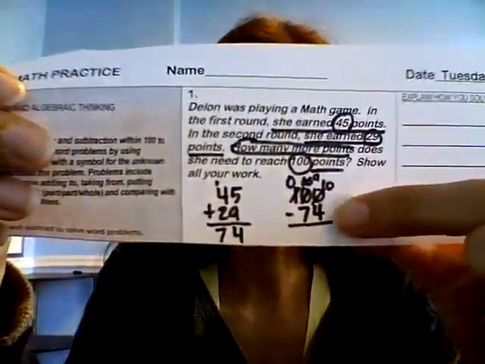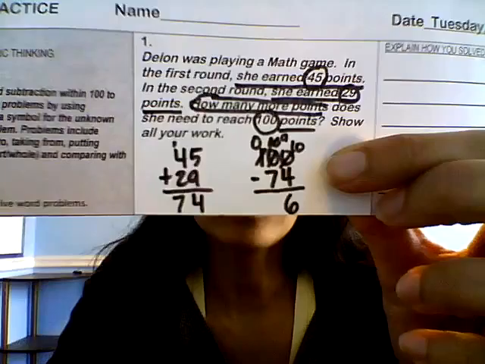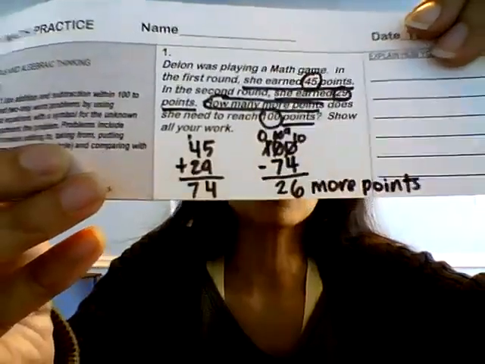Now let's subtract. 10 minus 4 is 6. Then 9 minus 7 is 2. And 0 is 0. So my answer is 26 points. I'm going to write 26 more points. So Delon needs 26 more points.